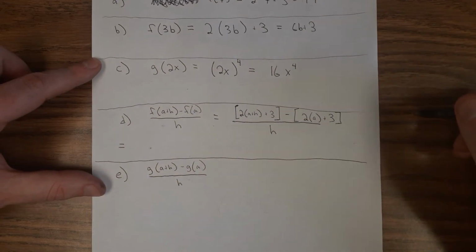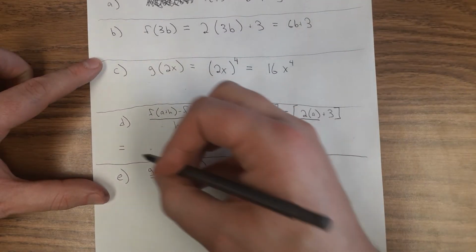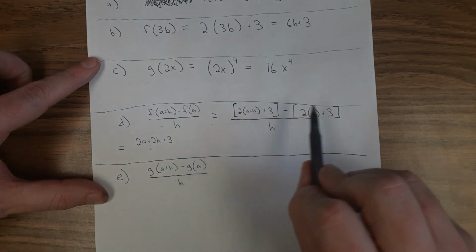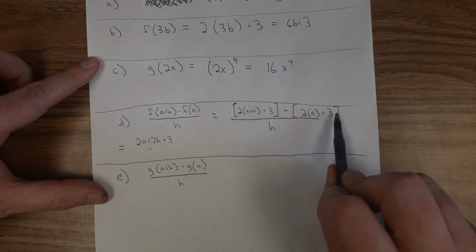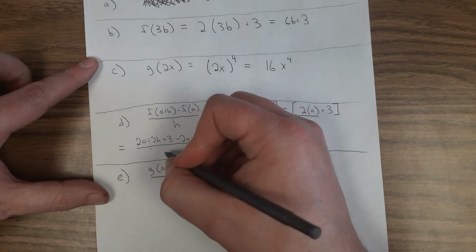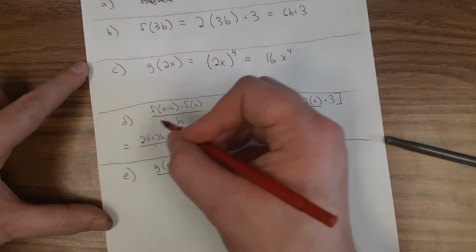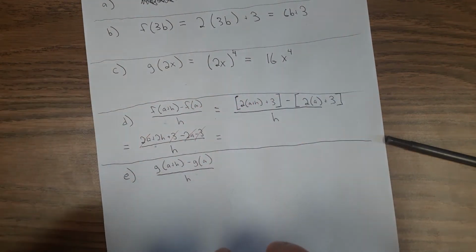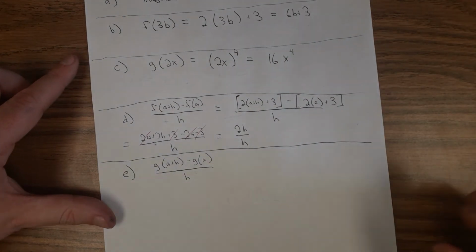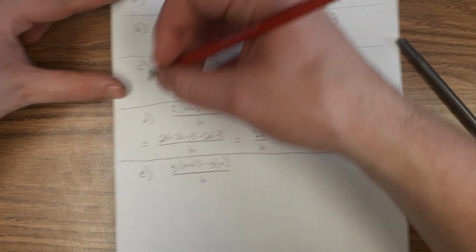So this is all just algebra. This is just 2a plus 2h plus 3. And then I'm going to distribute the minus sign, so minus 2a minus 3, over h. There's some stuff that cancels. So I get 2h over h. Sorry, but I forgot to write something here.